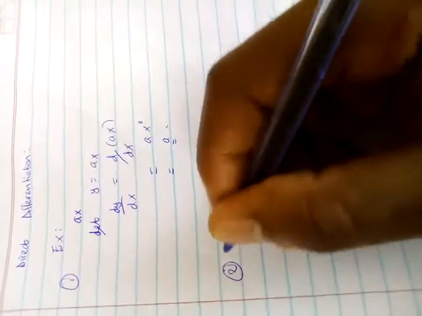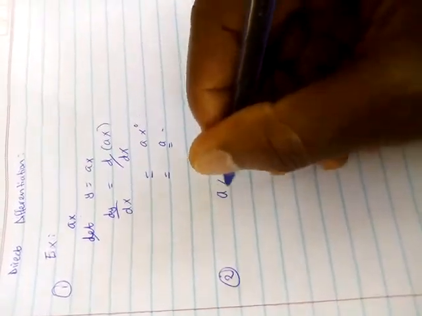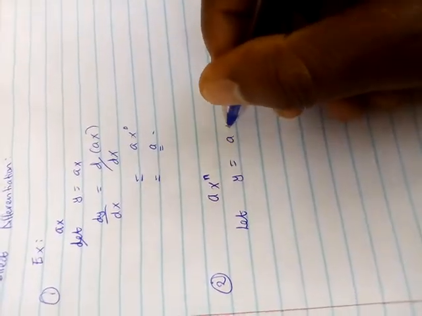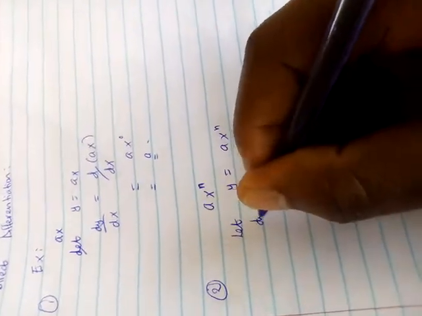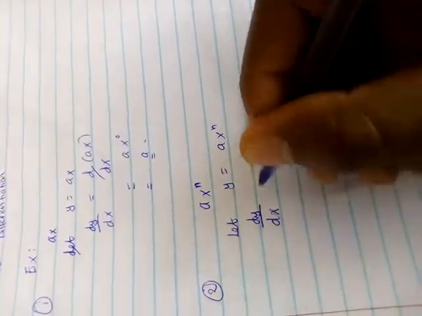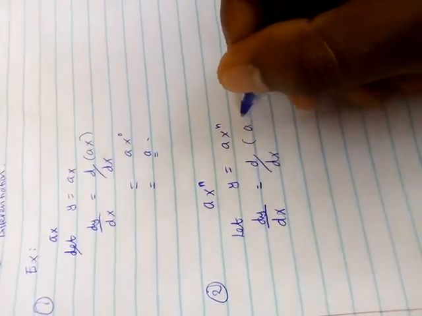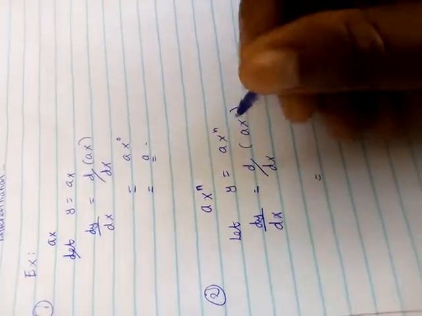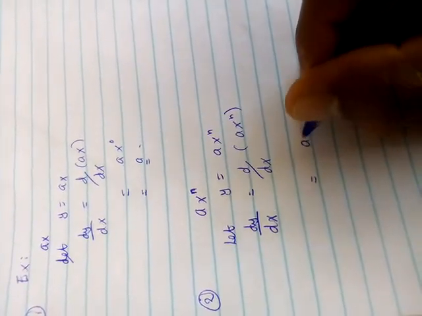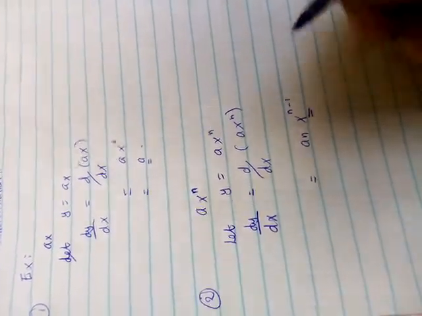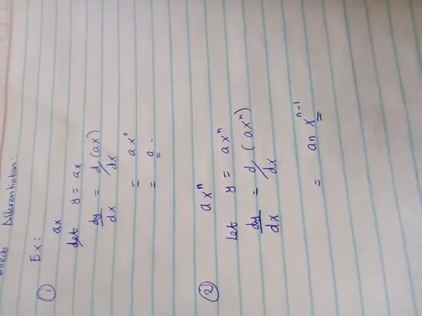More generally, differentiation can be of ax to the power of anything, which I can call n. If I let y equal ax^n, differentiating y with respect to x is the same as d/dx of ax^n. The principle says lower down the power, meaning I have here anx^(n-1). This is one of the general principles of direct differentiation.